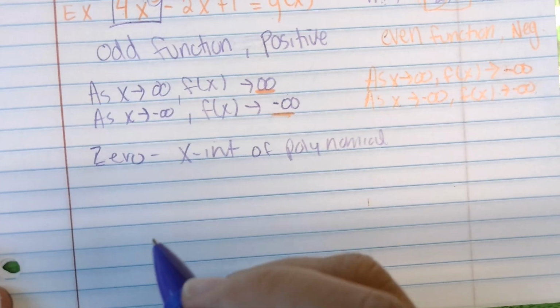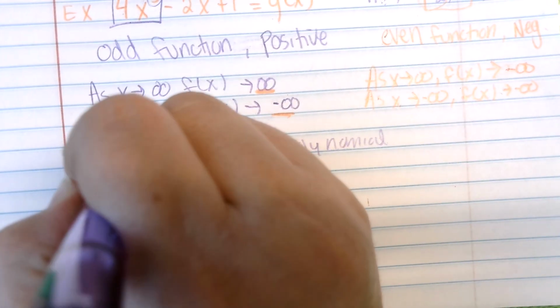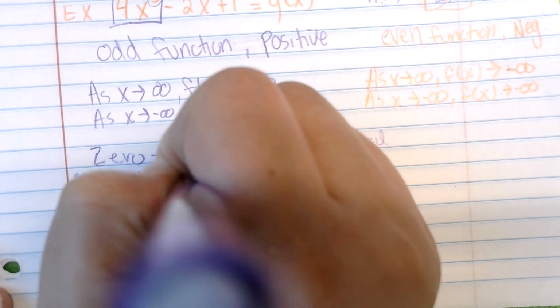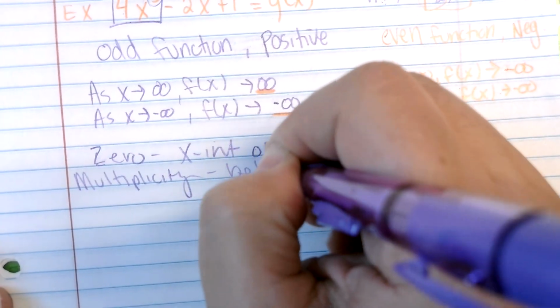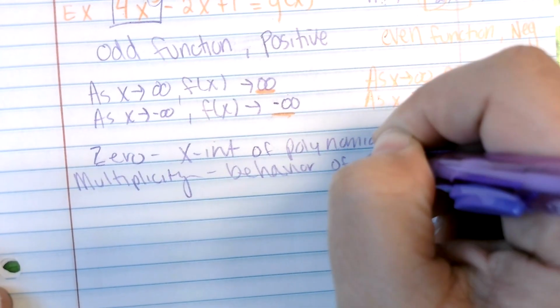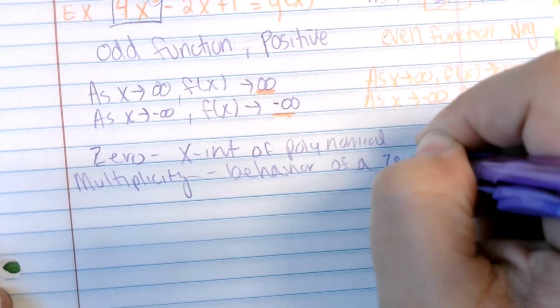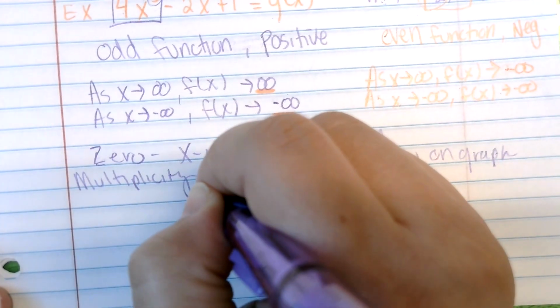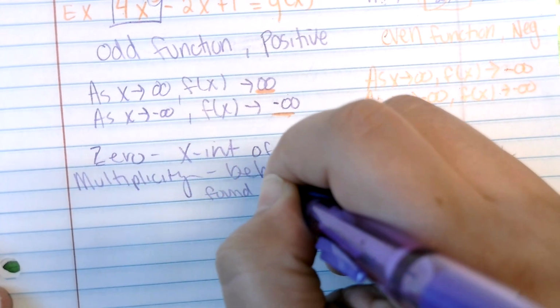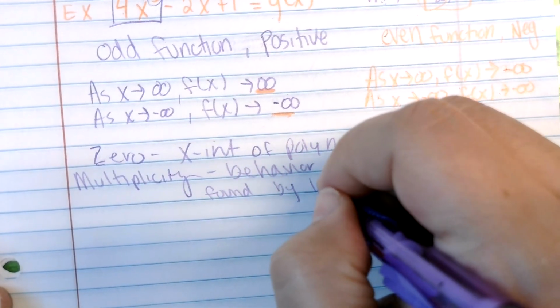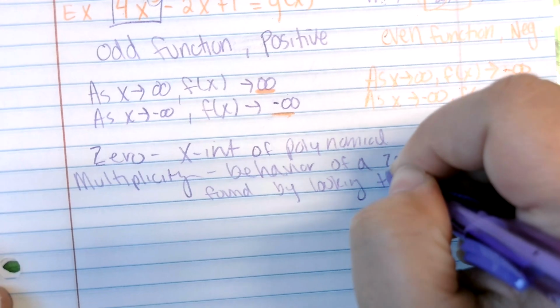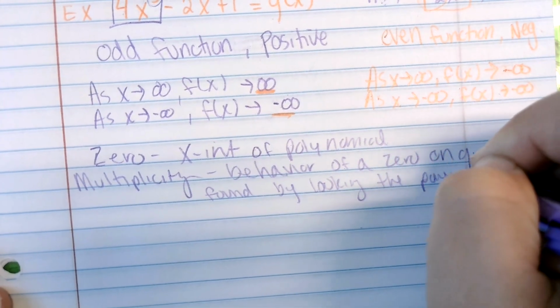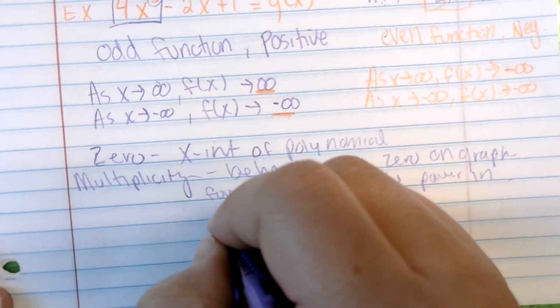That can be found by factoring, but the multiplicity tells us the behavior of a 0 on the graph. It can be found by looking at the power in factored form.